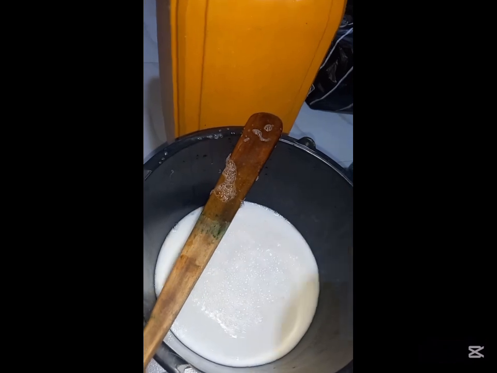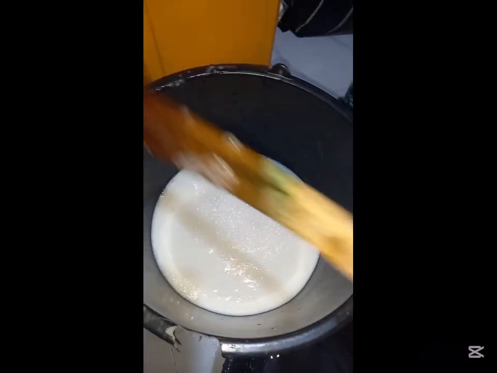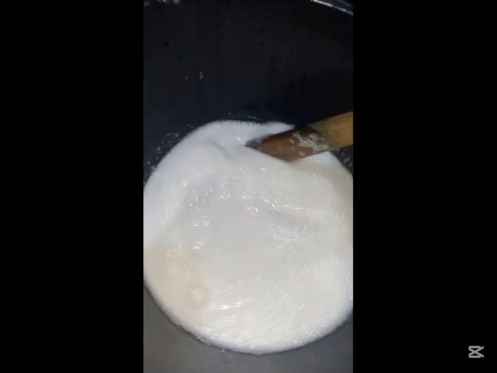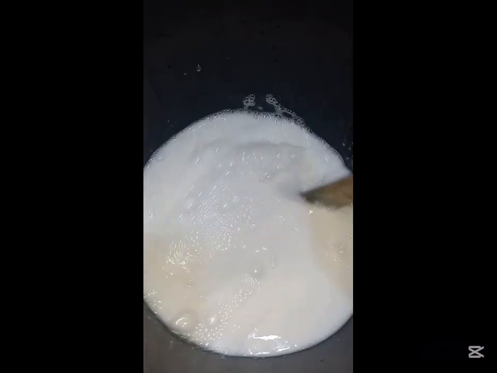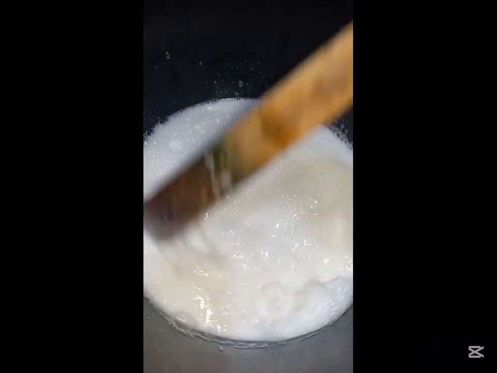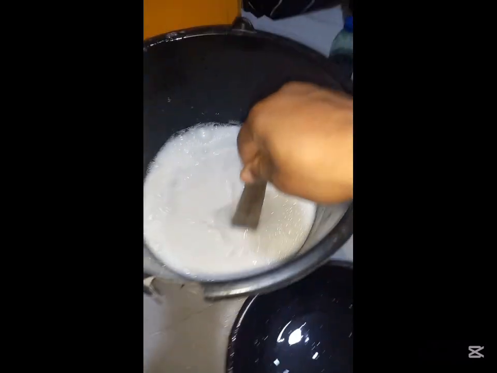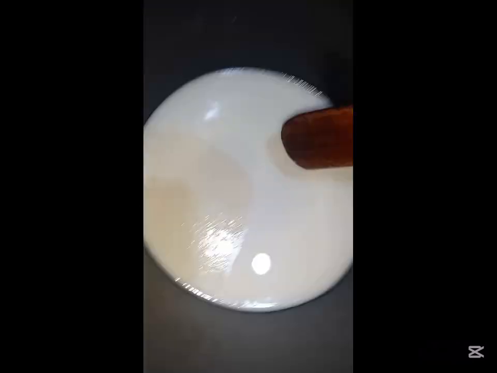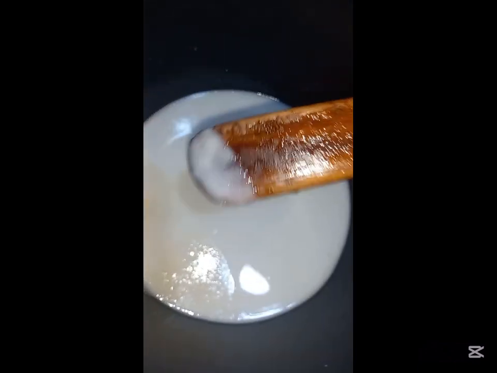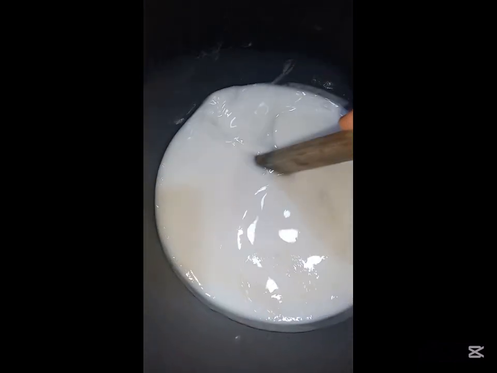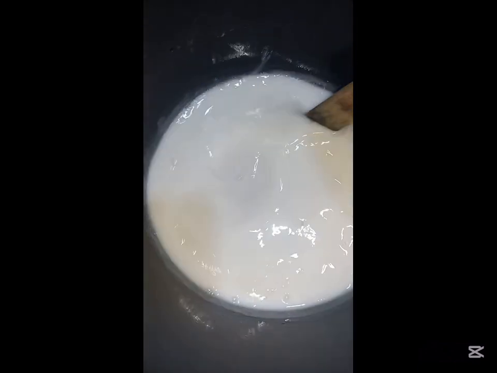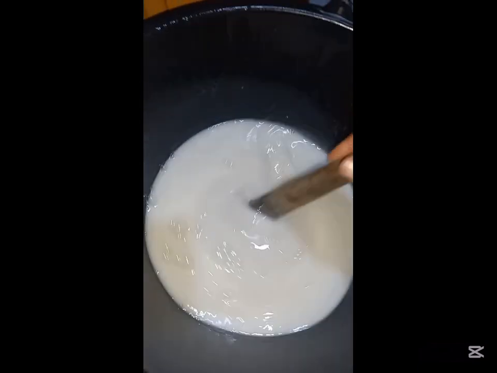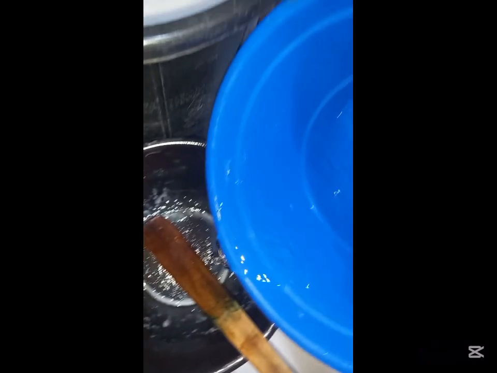So this is it. I left it for about a while. You can see it's not that thick, because there is no thickener. The only thickener that is there is just my sulfonic acid. Sulfonic acid also serves as thickener, I think. Not exactly a thickener, but at least it will help your soap to become a little bit thick.